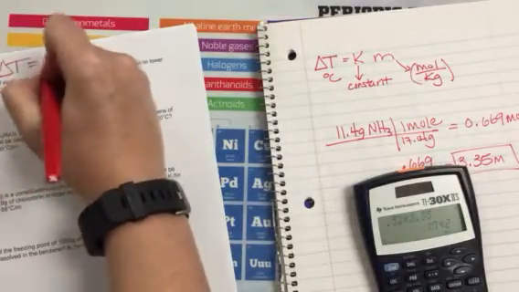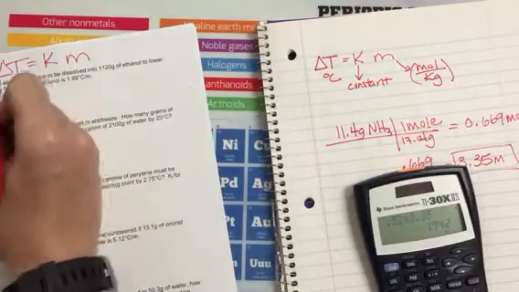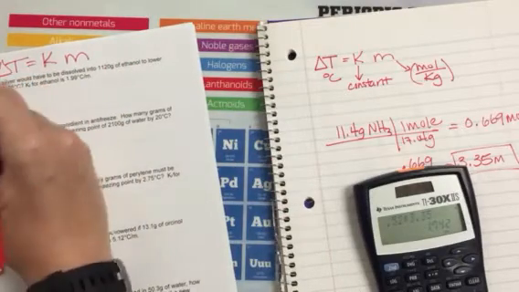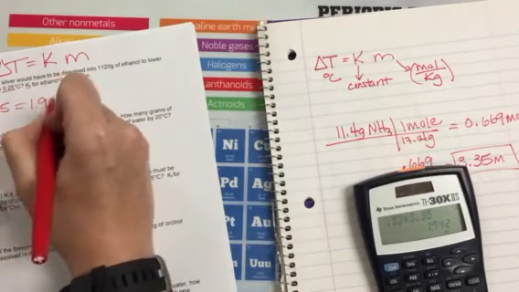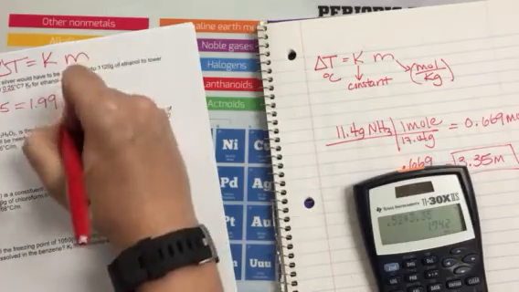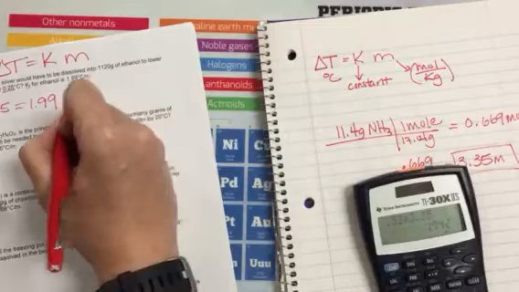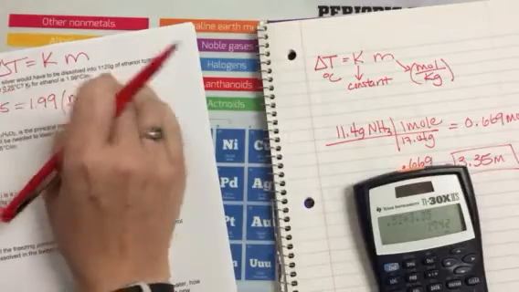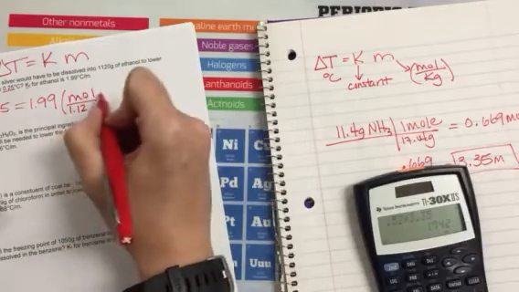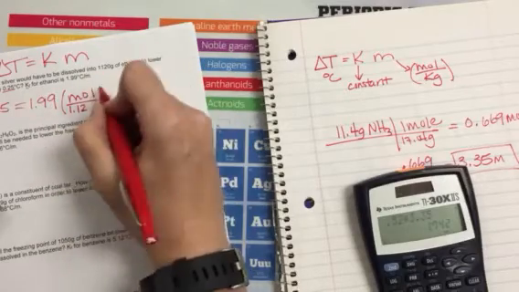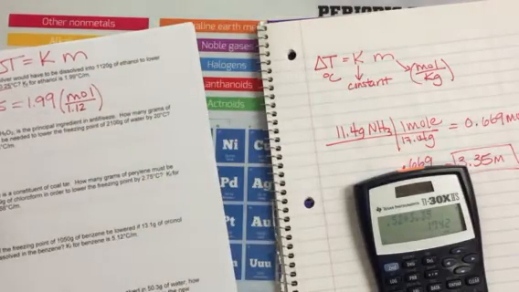I'm going to write the equation back over here. Delta T equals K times your little m. We are given our change in temperature, the 0.25. We're given our K value, 1.99. I don't know my molality. I have moles on top because it says silver is dissolved into ethanol. And the 1,120 grams goes to kilograms, so 1.12 kilograms.